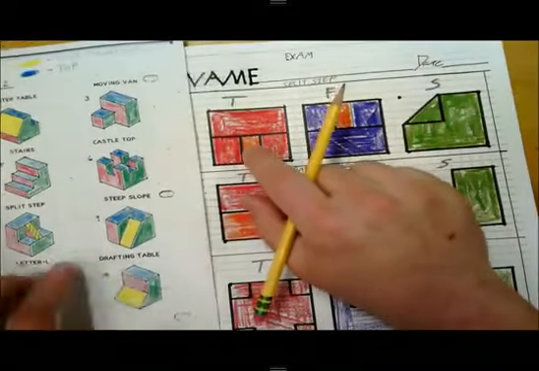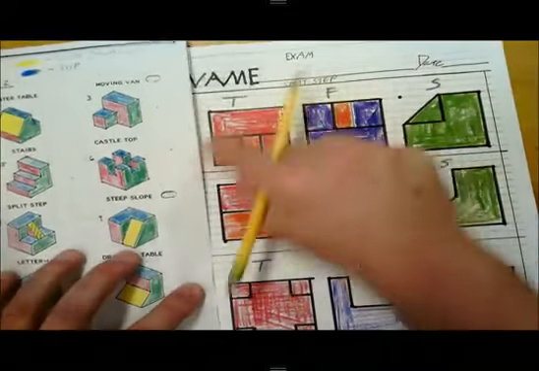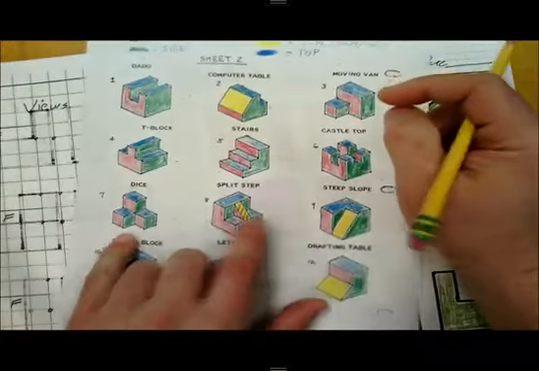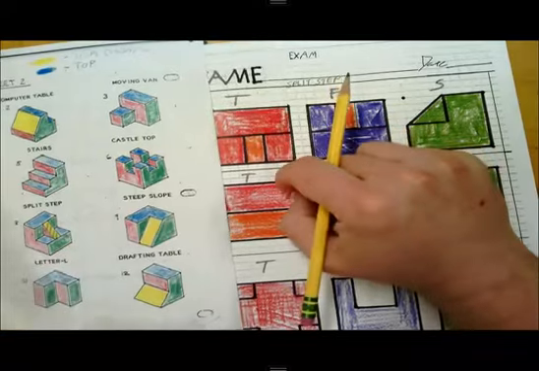Okay, the top. Same thing. If I was over top of it, what would I see? I'd see a giant box. I would see a couple of squares, and I would see the slope as a rectangle.